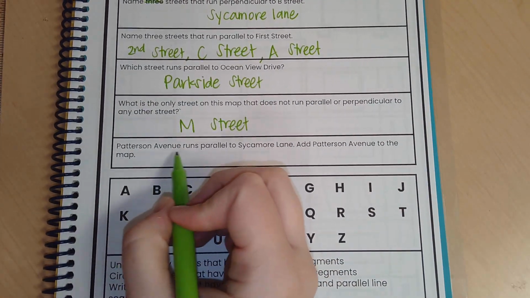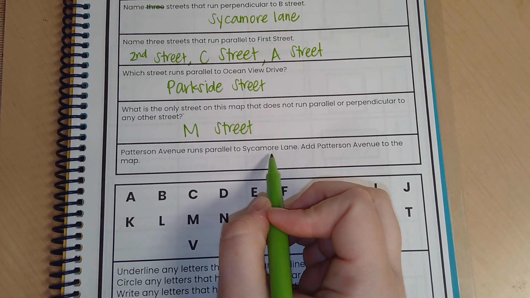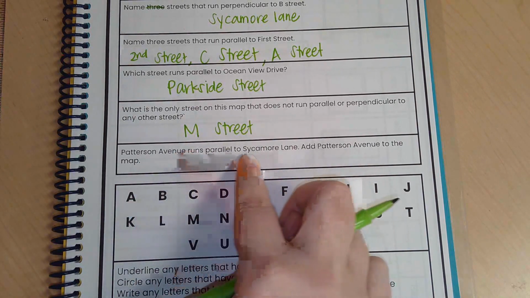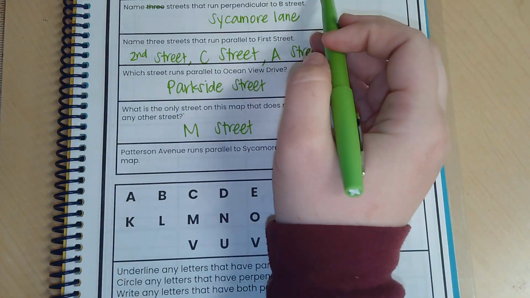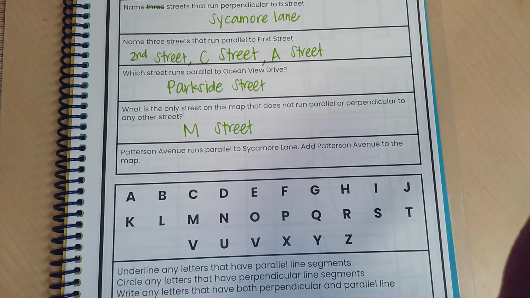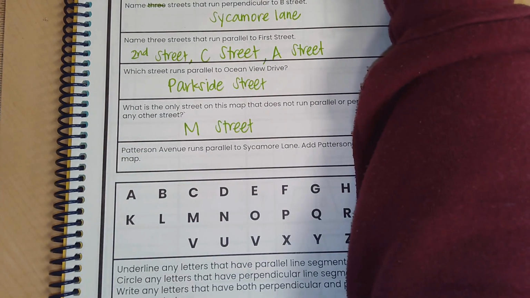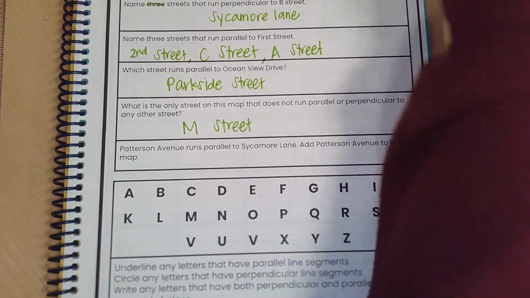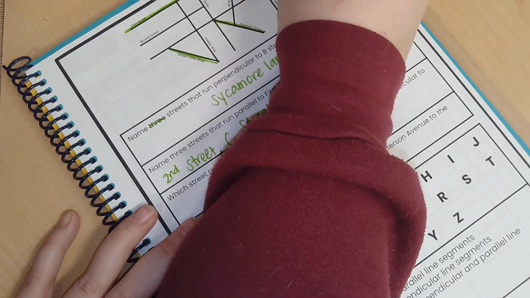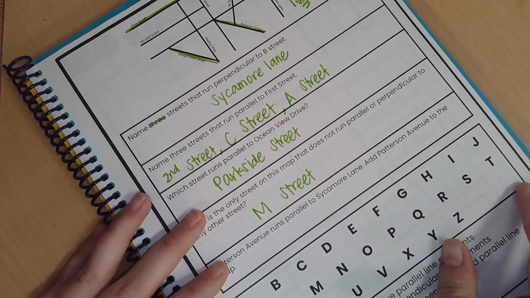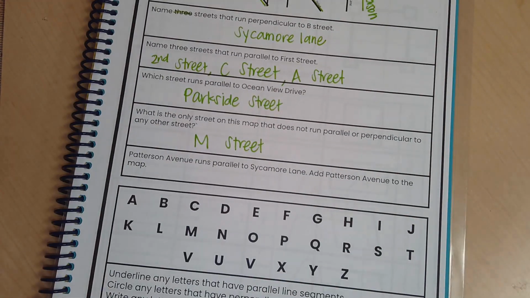Okay, Patterson Avenue runs parallel to Sycamore Lane. Add Patterson Avenue to the map. So Patterson Avenue, so let's find Sycamore Lane. Sycamore is right here, and it runs parallel. So it's going to be a straight line. Just do your best, okay? And now let's go ahead and add it. So there is Patterson, okay? All right, there we go.